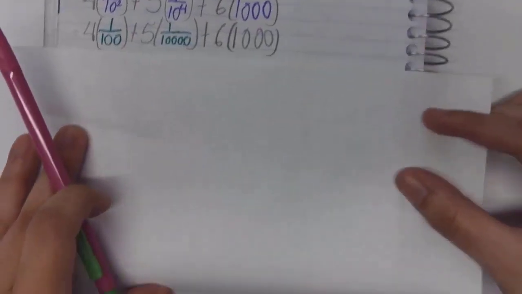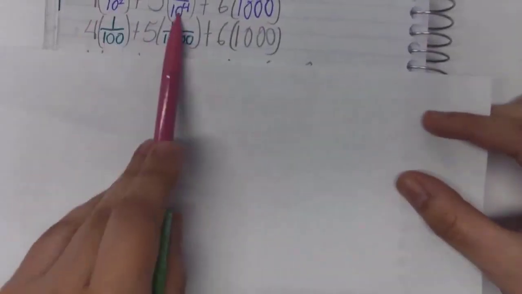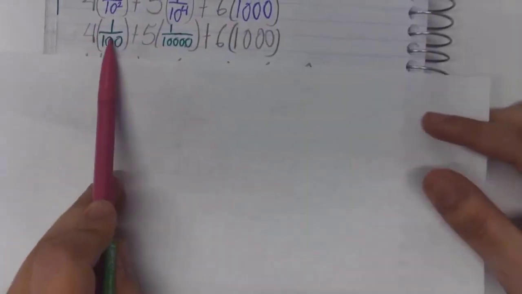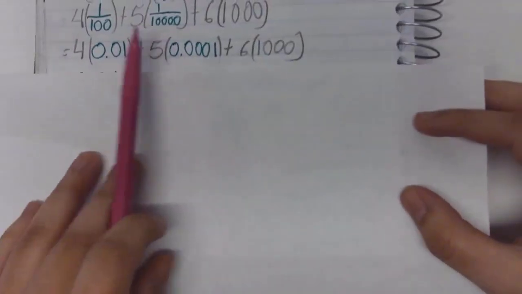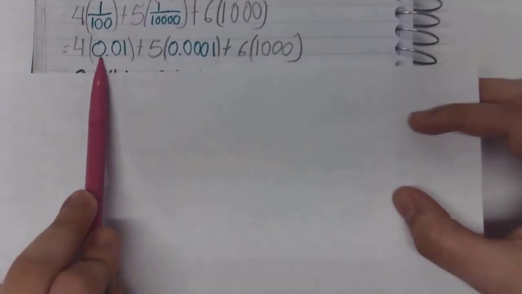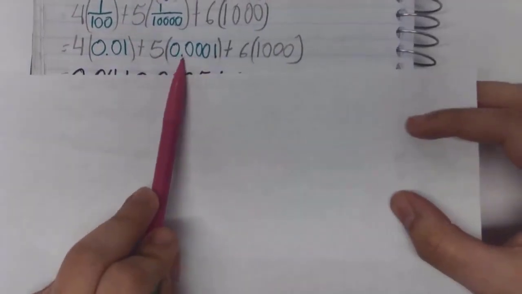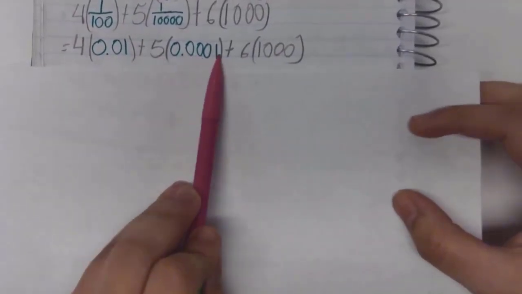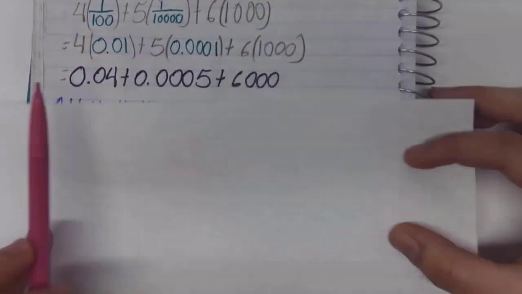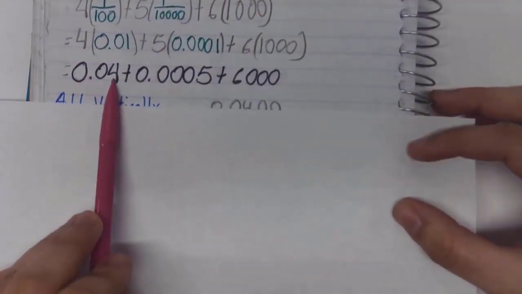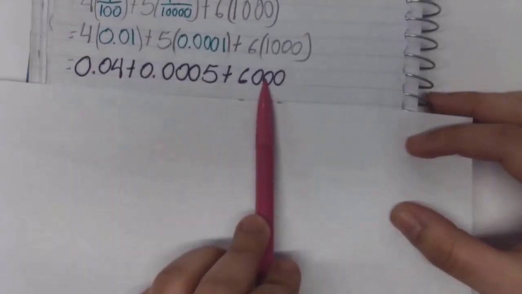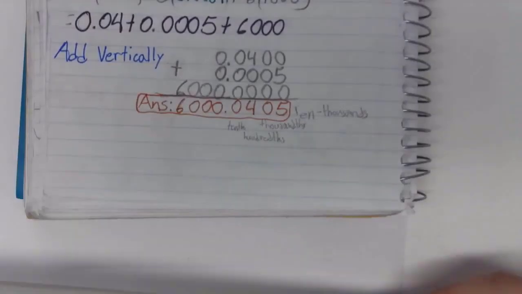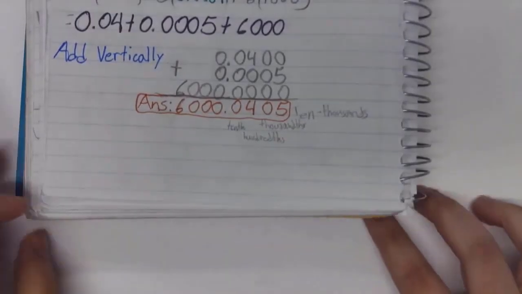Then since these are just positive, I put 1 over 100 and then 1 over 10,000. And I divided it so it'll be 0.01 and then 0.0001. And then I multiply them, which is 0.04 plus 0.0005 plus 6,000. Then I added them vertically.